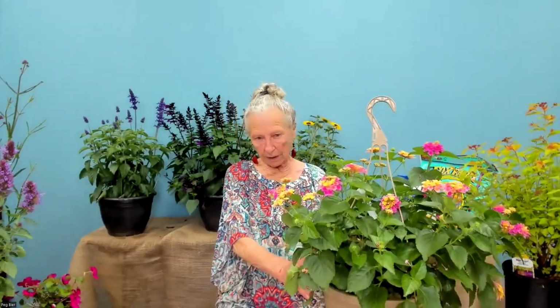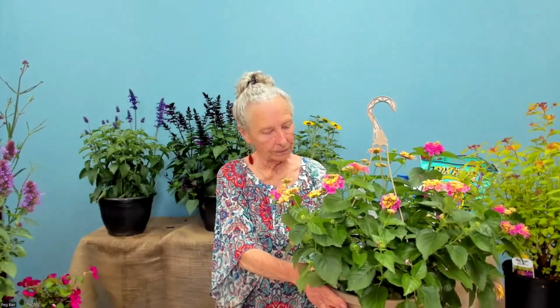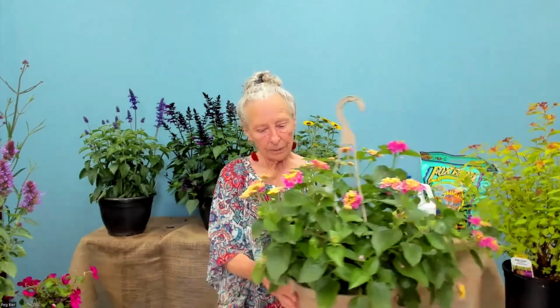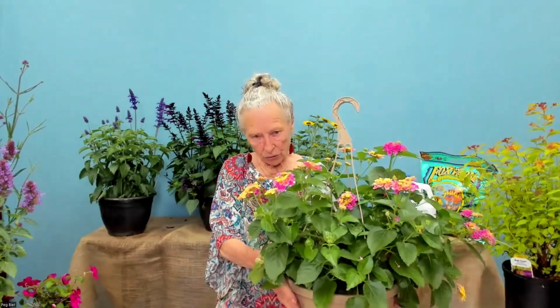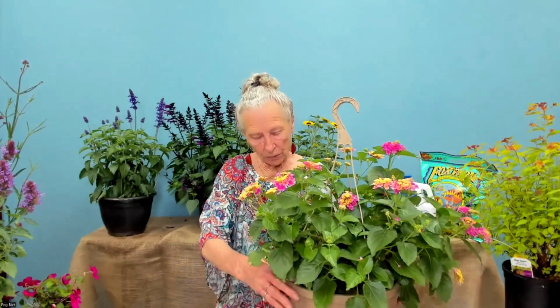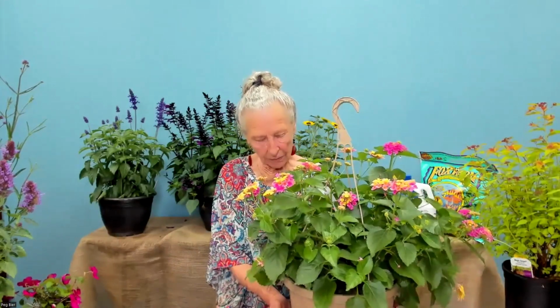When you go home with this, and most of you probably already know this, but a lot of our customers don't. With containers, with hanging baskets, you are constantly watering these, particularly when it gets warmer. And when you water, be sure that you don't let it dry out so much that the water will run down the edges and out the holes, and you think you've watered it and you really haven't.